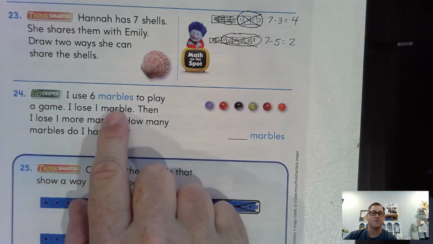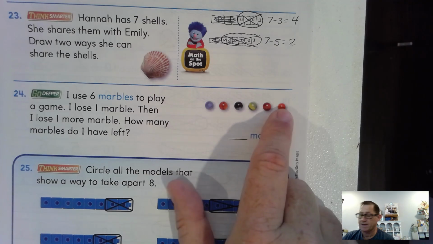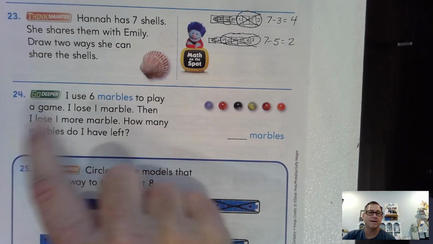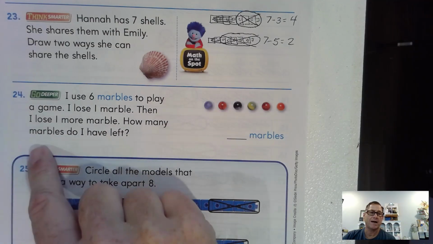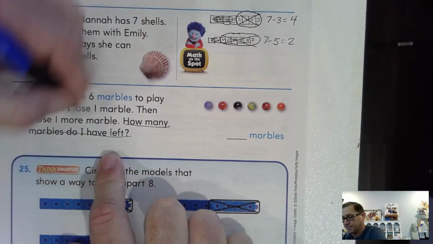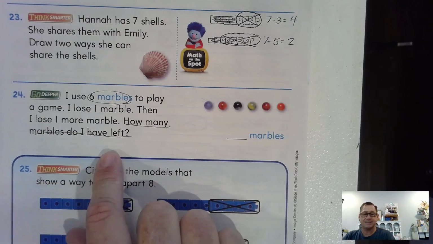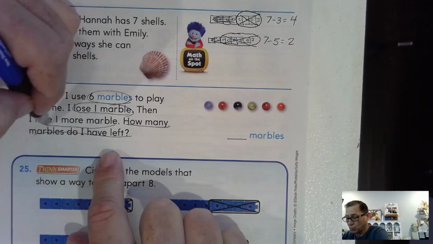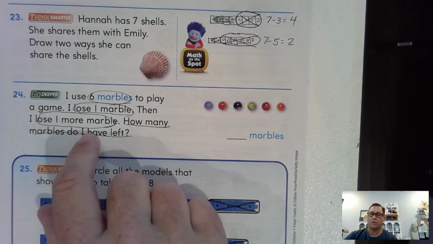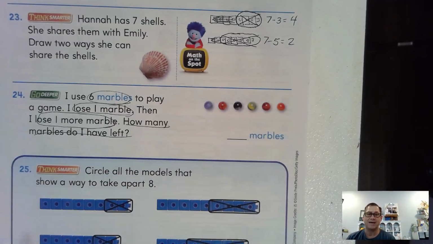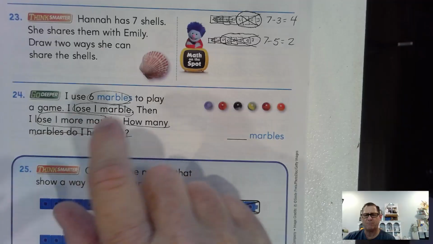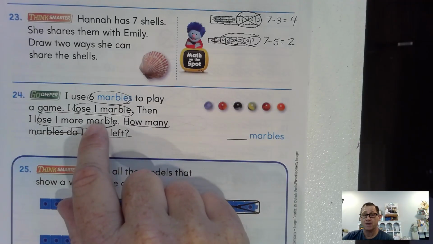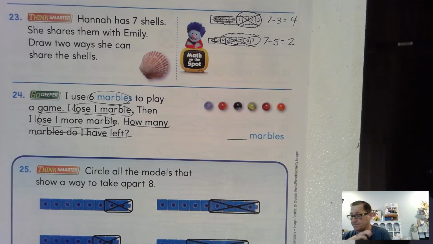All right, number 24. I use 6 marbles. 1, 2, 3, 4. Okay, 6 marbles to play a game. I lose 1 marble. Then I lose 1 more marble. How many marbles do I have left? Okay, so I need to know that I had 6. I lose 1. That means I don't have it anymore. And then I lose 1 more. Well, there's a couple ways we can do this. We can cross out 1 at a time. Or we can say, well, how many did we lose total? We lost 1 and then 1 more. So we lost 2, right? So I need to cross out 2 marbles.